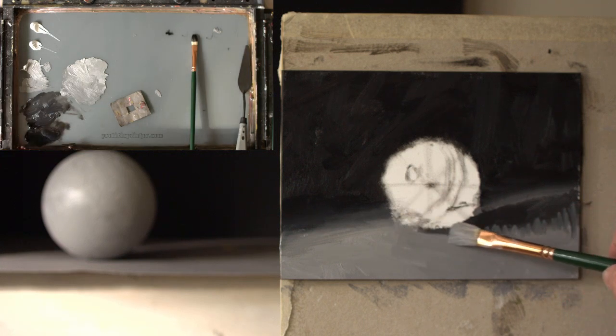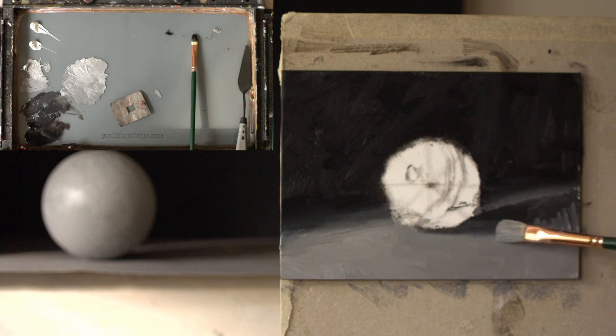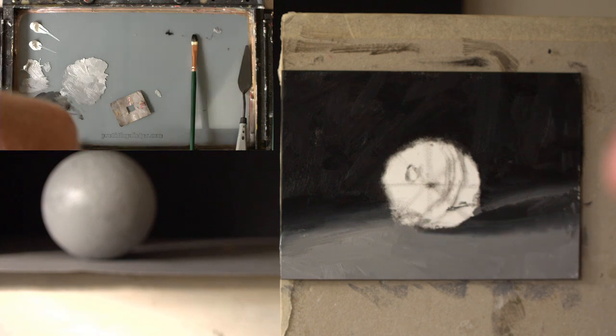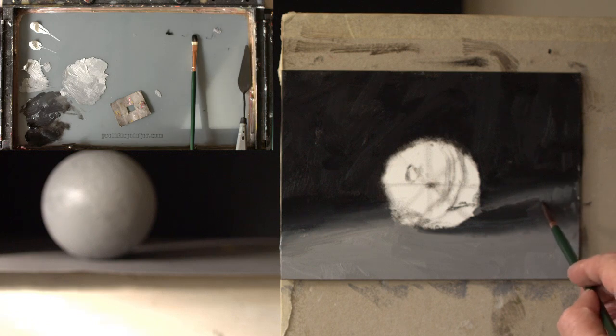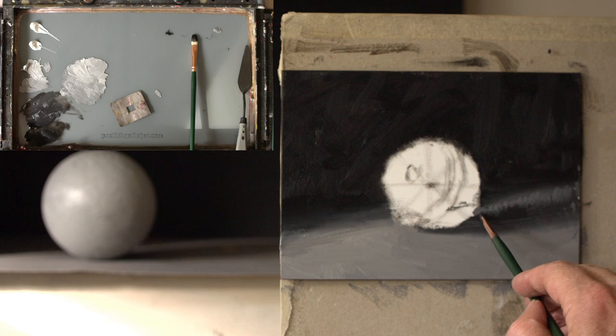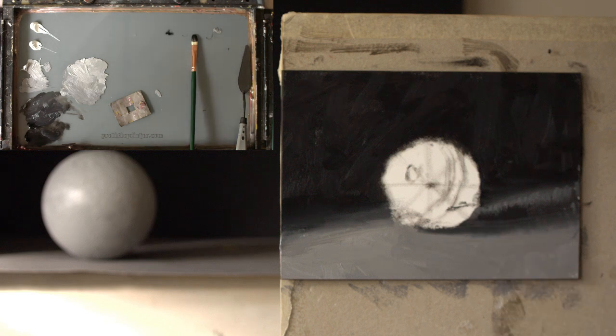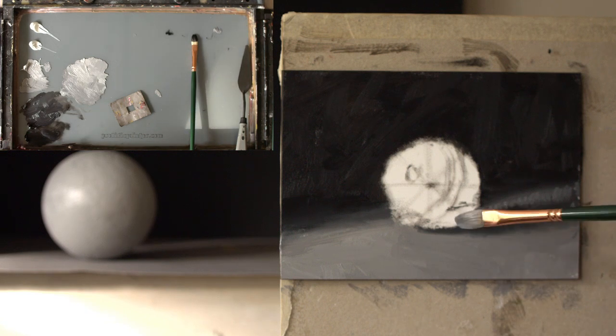Wipe the brush off and then drag. You see how that softens the shadow more the further you move away? Really simple technique, but it works brilliantly for blending, as long as you have enough paint on there.